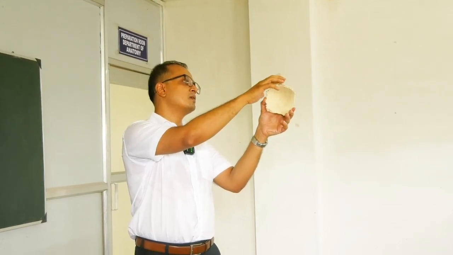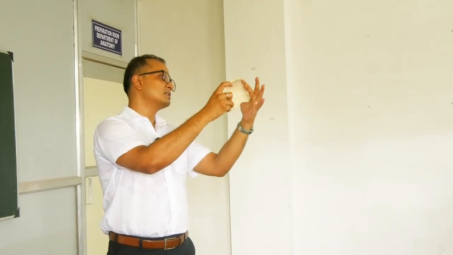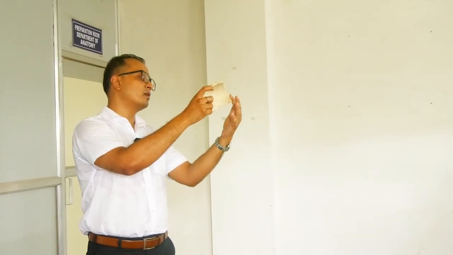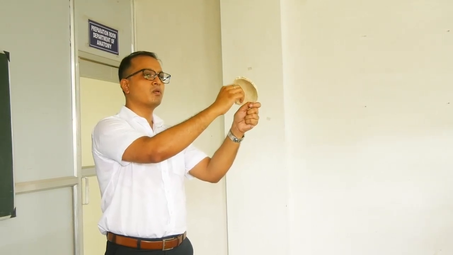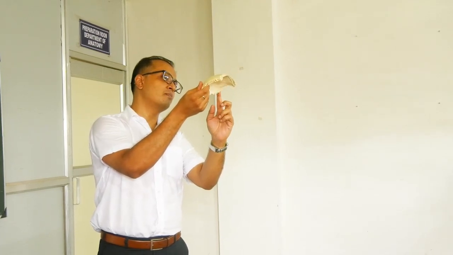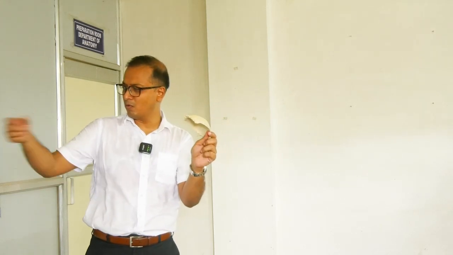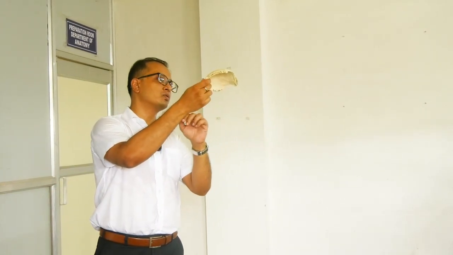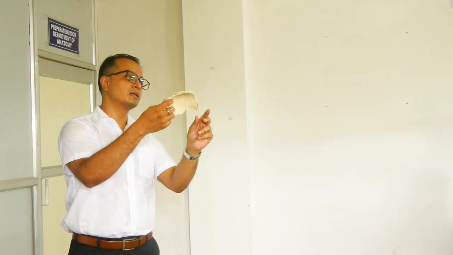So this superior border, we call this as sagittal border. Next, this border with the frontal bone, we call them as frontal border. This is on the back side, we call them as occipital border, which is joining with the occipital bone. And this is a little bit like a small curved border, joining with the petrous part of the temporal bone, we call them as temporal border, also known as inferior border. So these are the points about these borders.